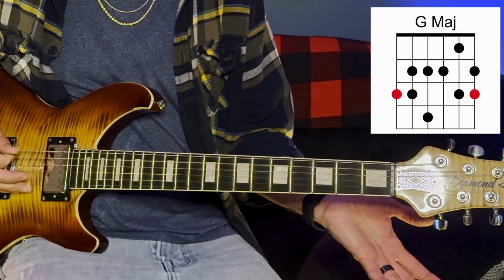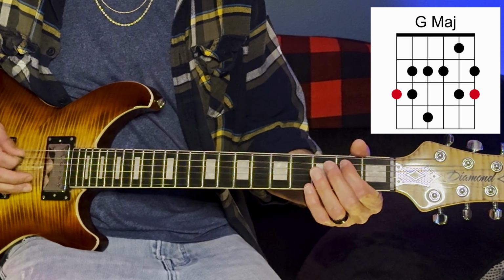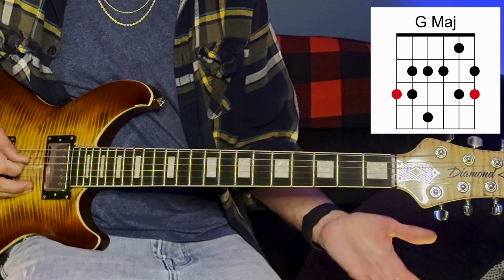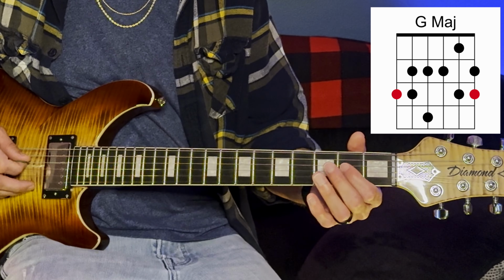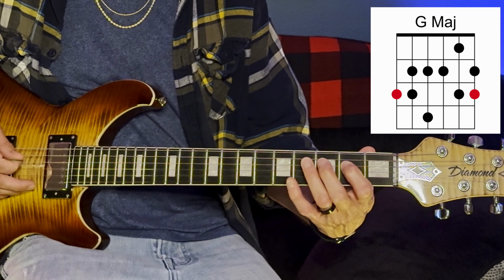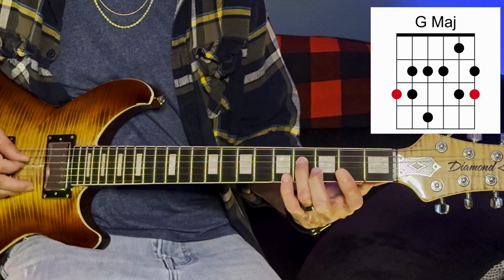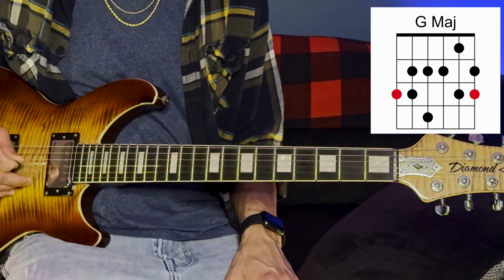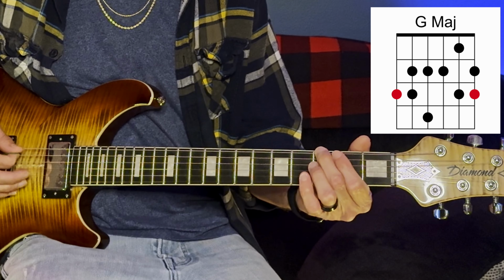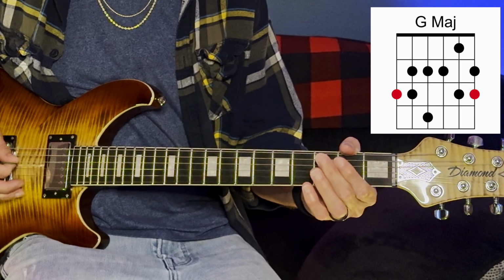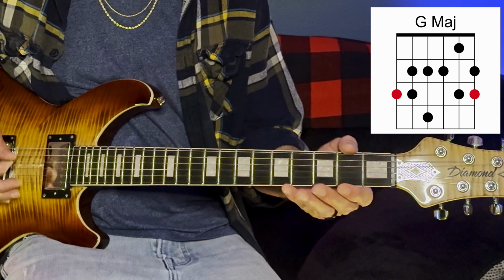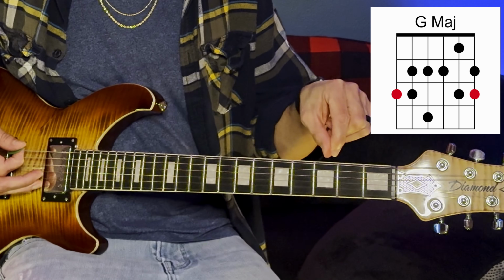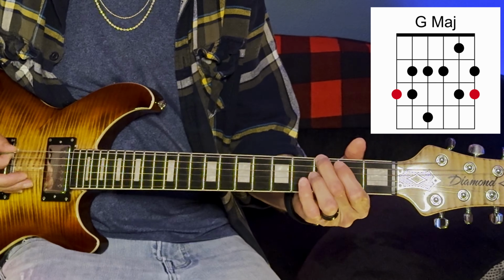Then open A, then you hit the 2nd fret of the A string, then the 3rd fret, open D, 2nd fret of the D, and then the 4th fret of the D, then open G, that'll take us to our first octave. And all the notes that comprise the intro to Redemption Song are right there.